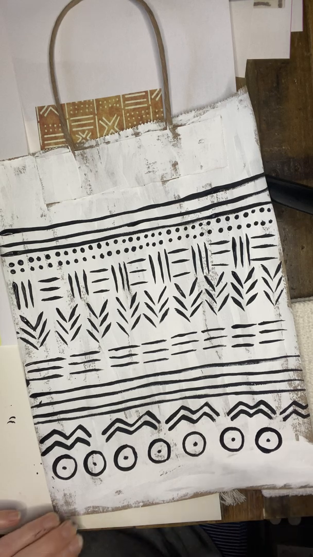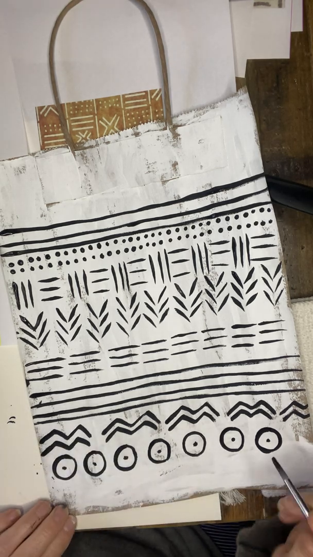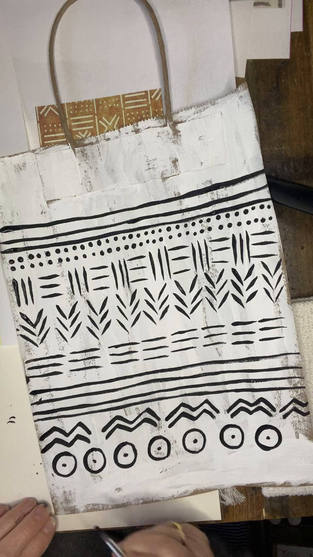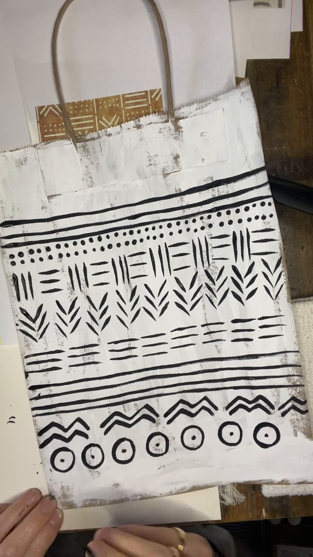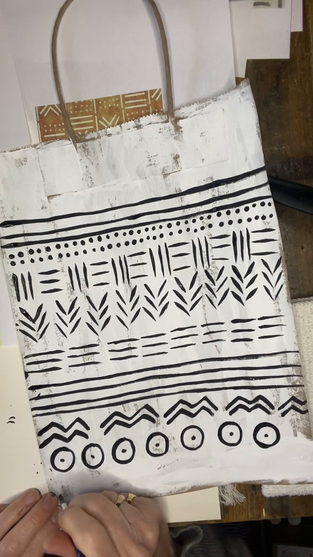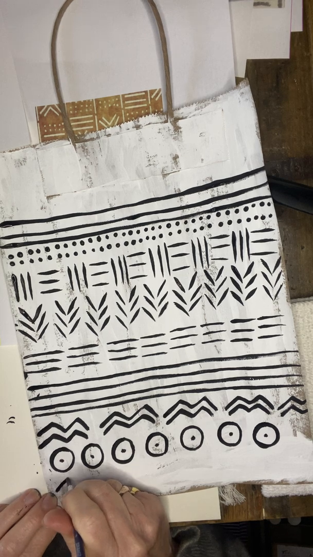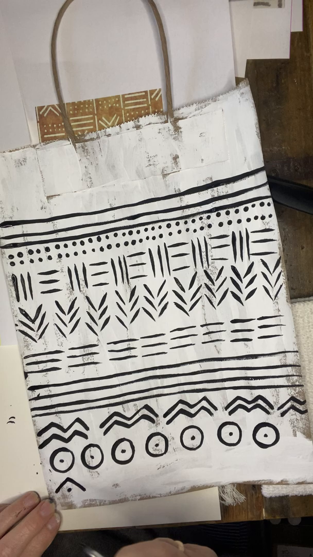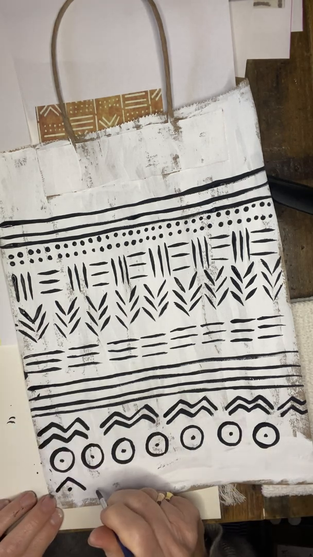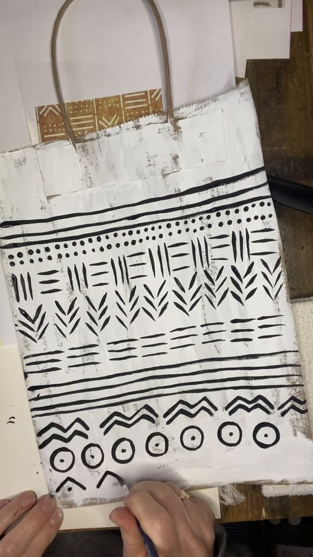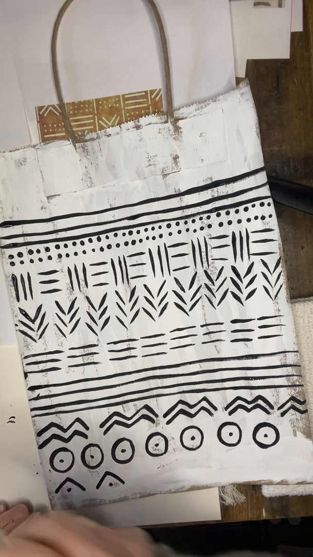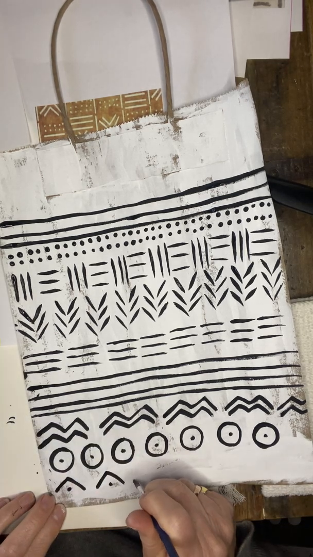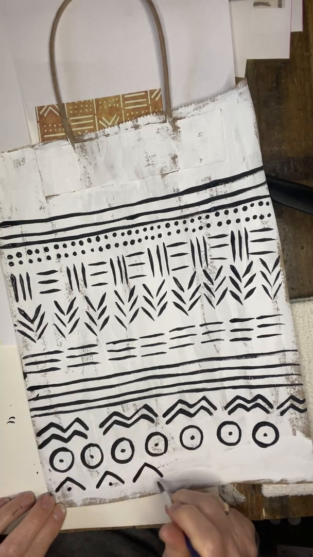Now, if you didn't want to paint your paper bag, you could just simply leave the bag the bag color and use an off-white or white paint on your craft paper.